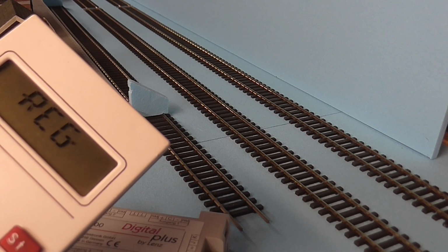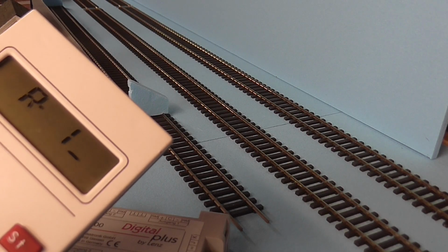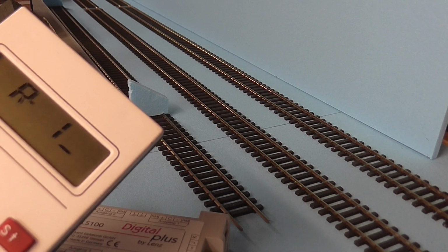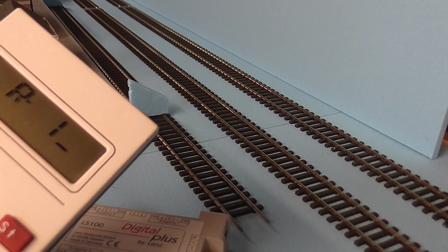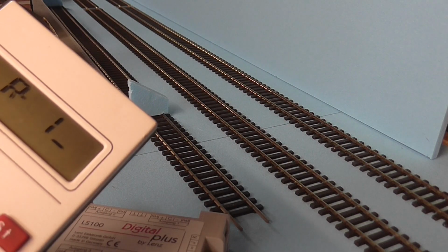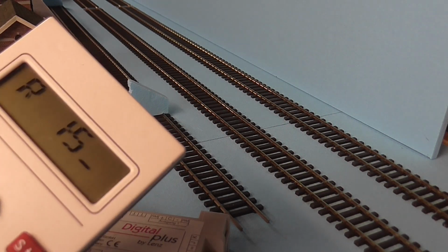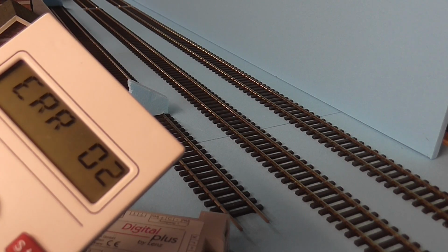There we are. Enter. Now the first register is register number 1, and in that we're going to enter the address that I want my first output to be, in this case 5. So I'm going to enter a value of 5 and enter again. It's programming.